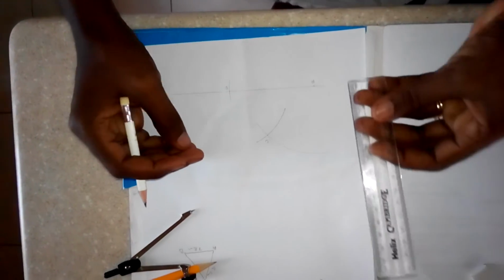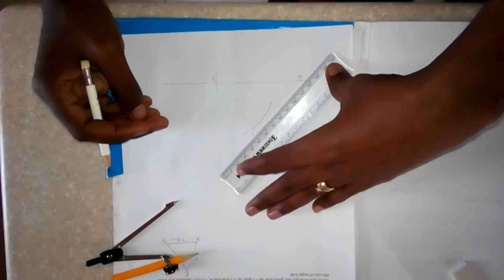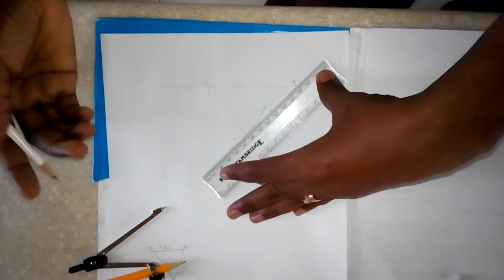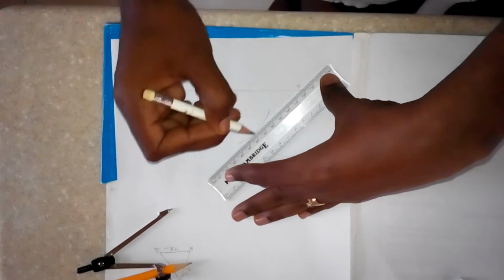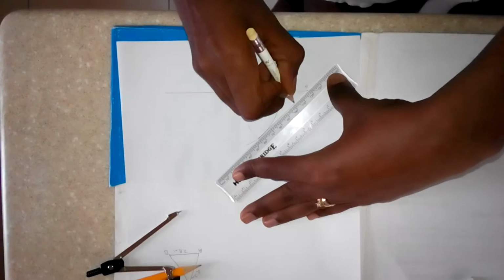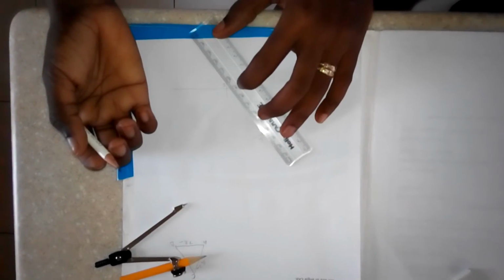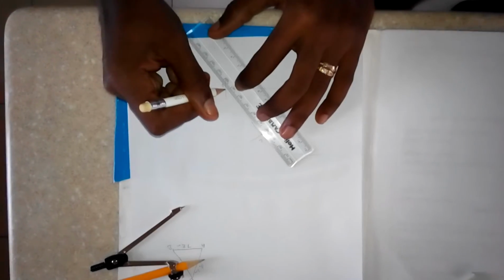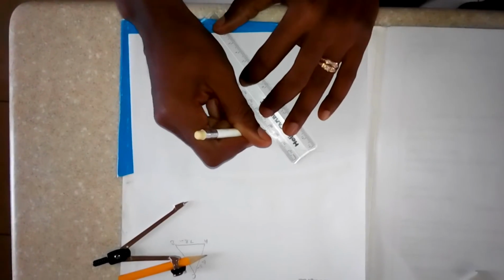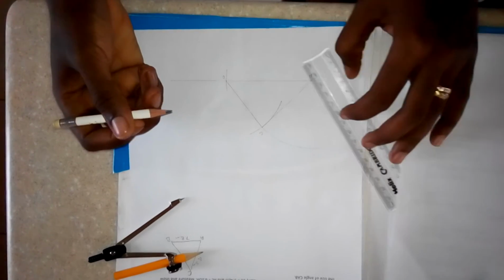So we take our ruler and we draw a straight line going from A to C. One line, that's all we need. And then we do the same thing for BC. So going from B to C, one line, that's all we need.